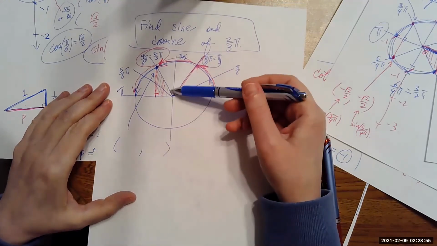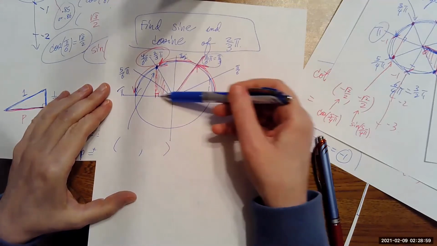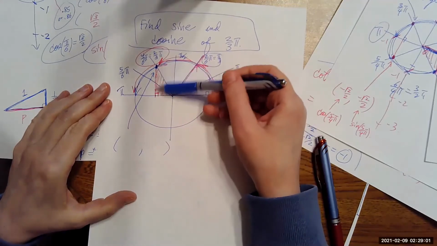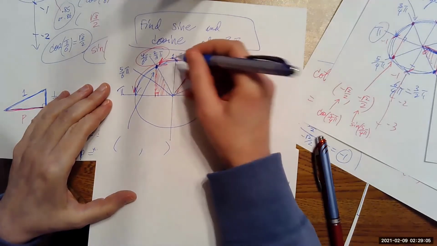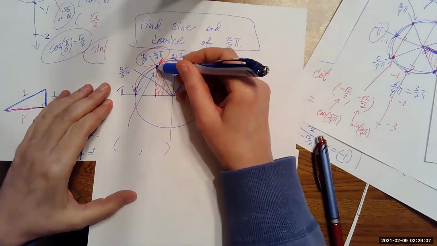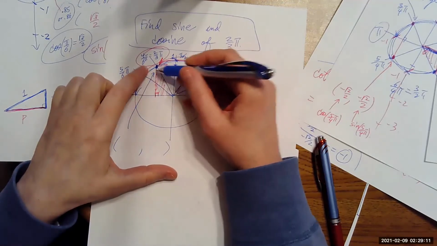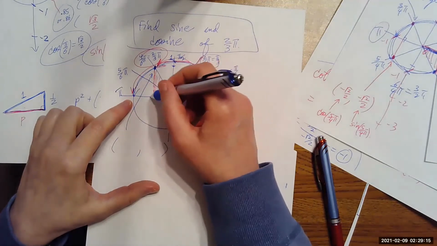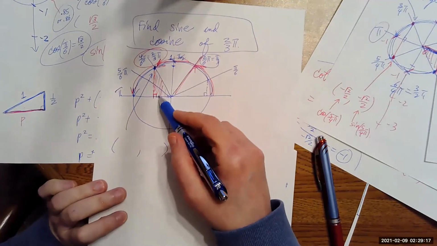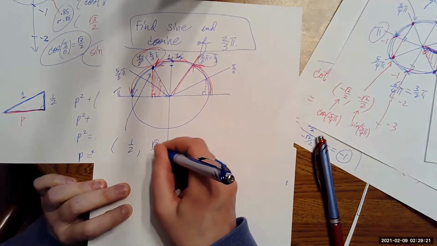And of these two things, is it this length on the x-axis or this length on the y-axis that looks like it's closer to half? This one here, or about there, that looks like way more than half. This does look like it could be about half, and that's the x-coordinate. So we'll put a half here, square root of 3 over 2 there.